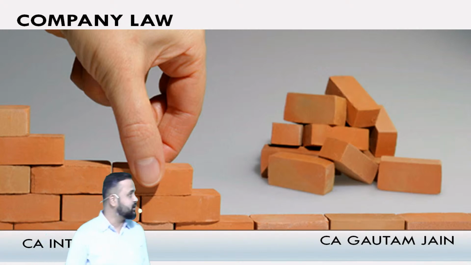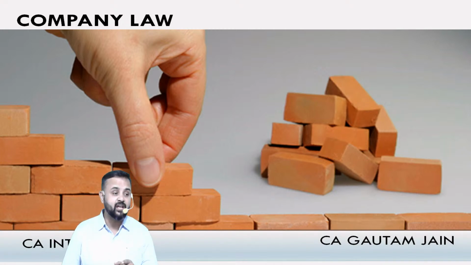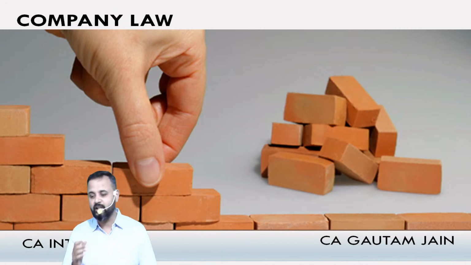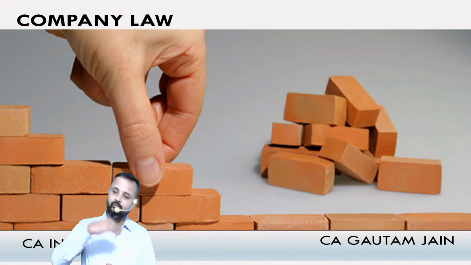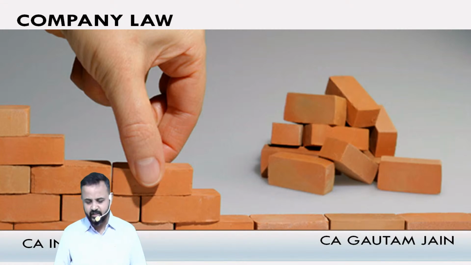Okay, so if you recall even the different tables, table A, for which company do we have model articles there? Model articles or model MOA? MOA. For which company? Company limited by shares. Whereas table B, MOA, but then company limited by guarantee, but without share capital, and then with share capital is table C. Table D is unlimited company without share capital, and E is with share capital, isn't it?